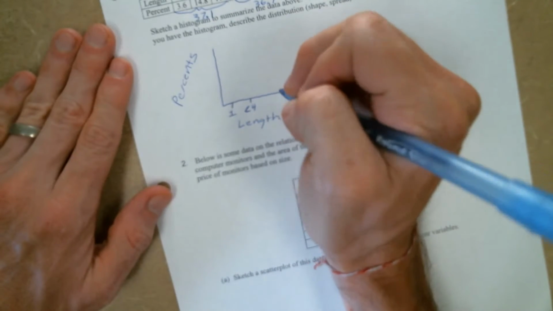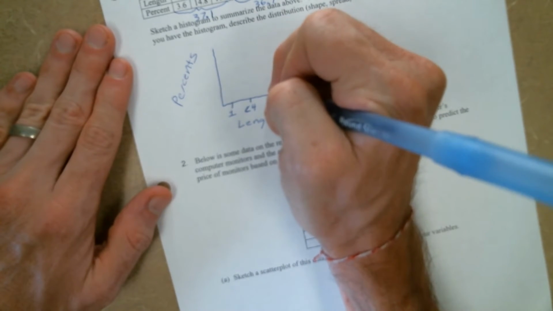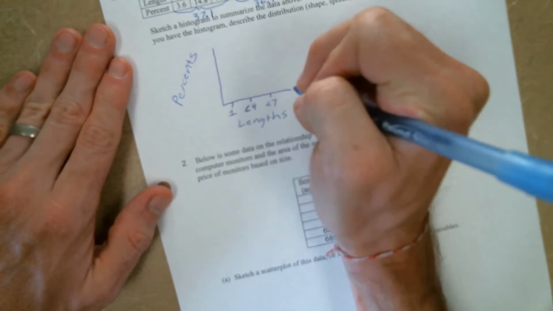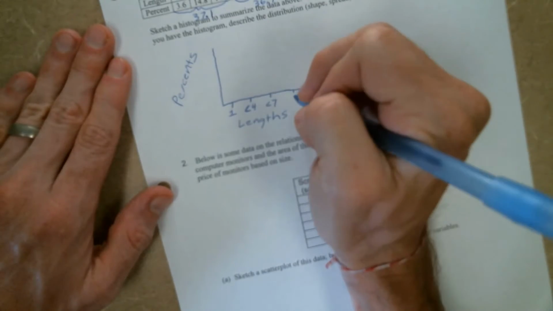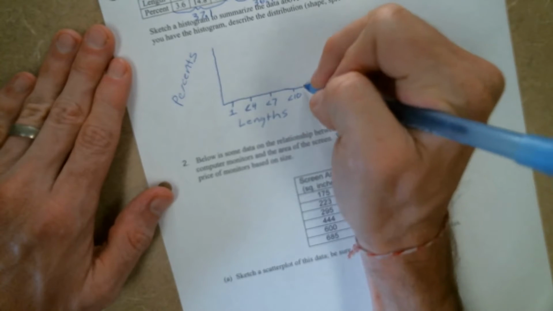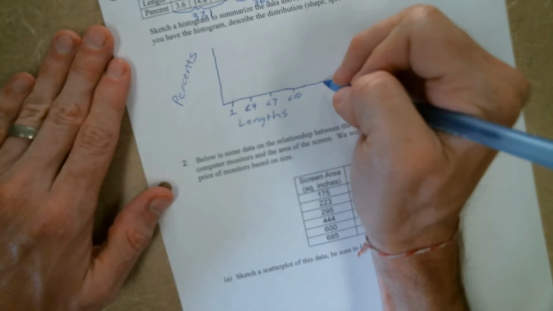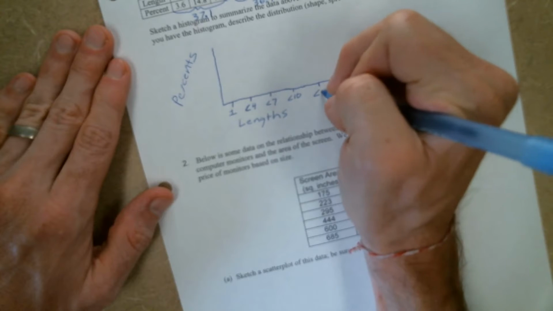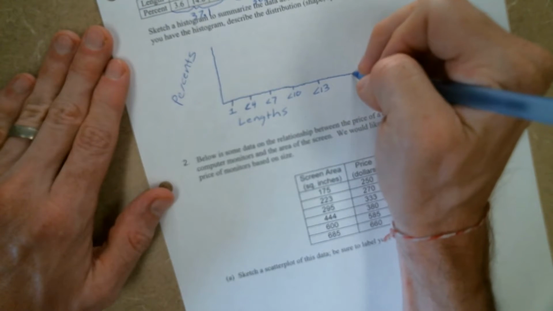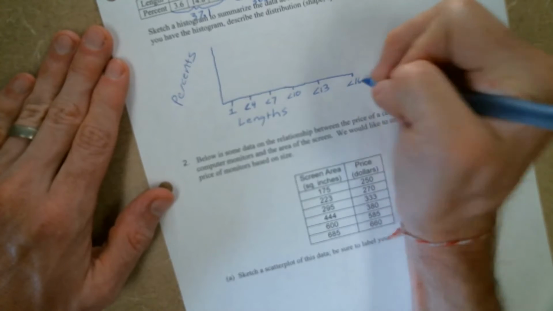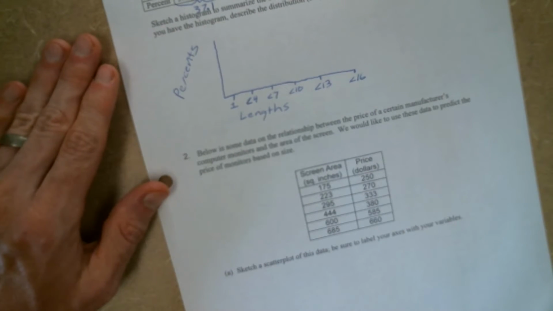This one starts at 4 and goes to less than 7. This one starts at 7 and goes to less than 10. This one starts at 10 and goes to less than 13. And this one starts at 13 and goes to less than 16. So that's one way I can do it.